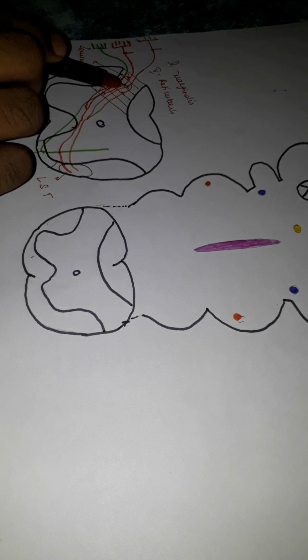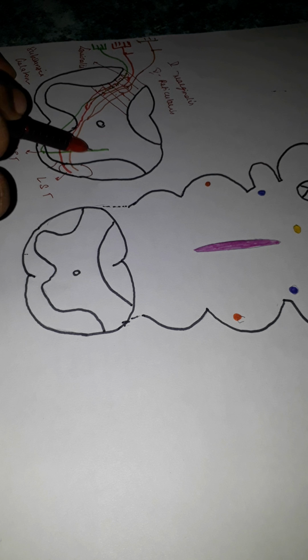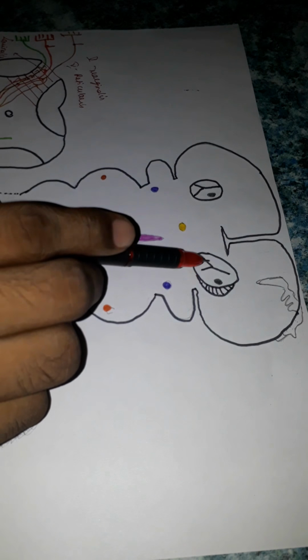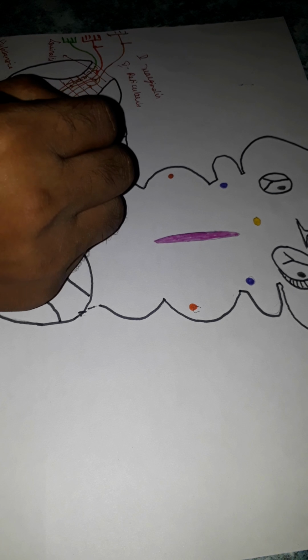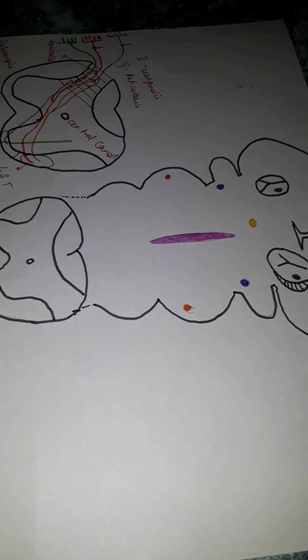This is your first order neuron, and from here your second order neuron arises and it reaches your thalamus, and from the thalamus your third order neuron arises. Now this is your central canal. Fine. So first let us see your C fibers.